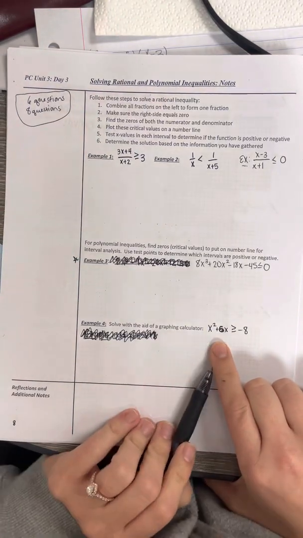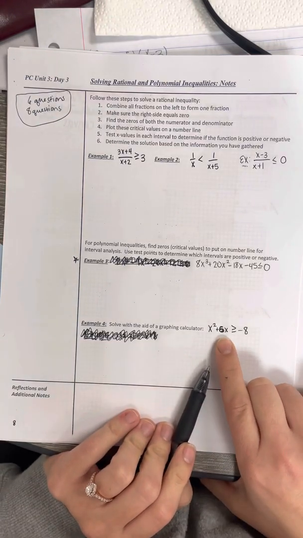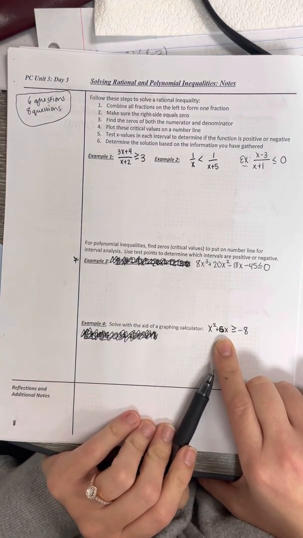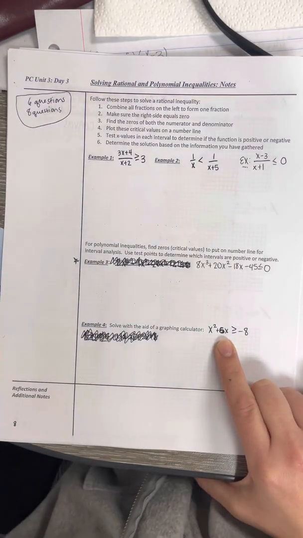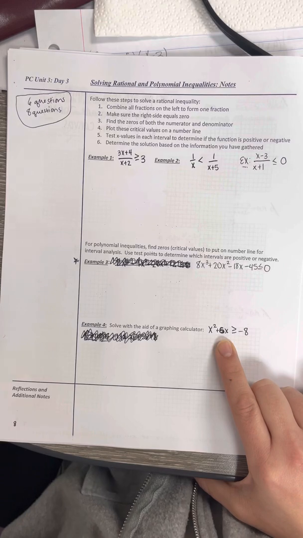I also changed example 4 from a 5x to a 6x because I want you to be able to do some factorable polynomials as well. We haven't done any of those, and you'll see that on the homework. So I'm going to go ahead and get started.